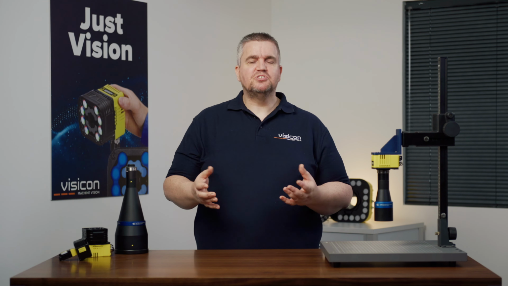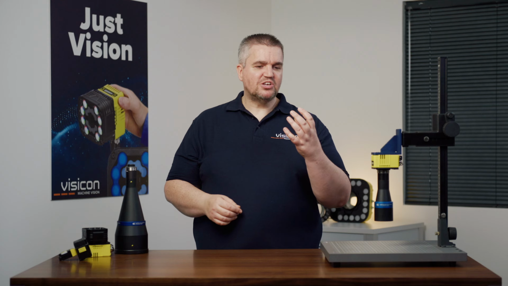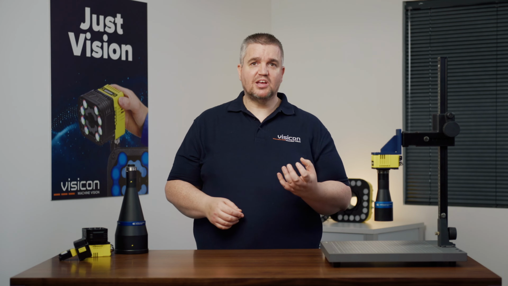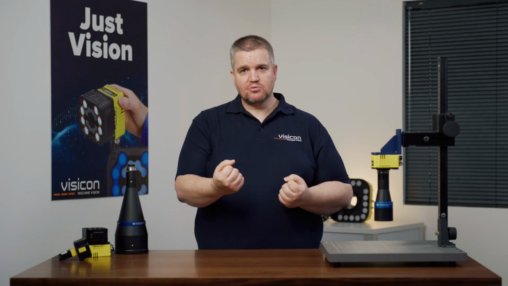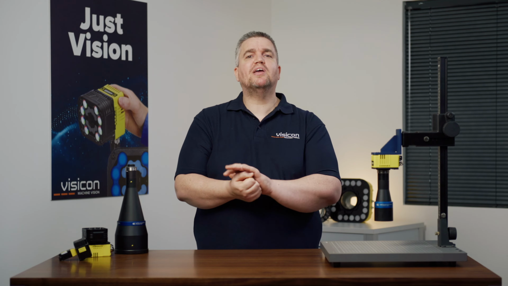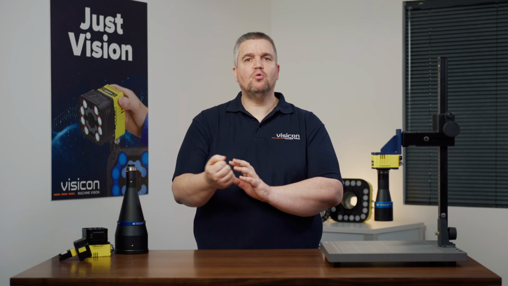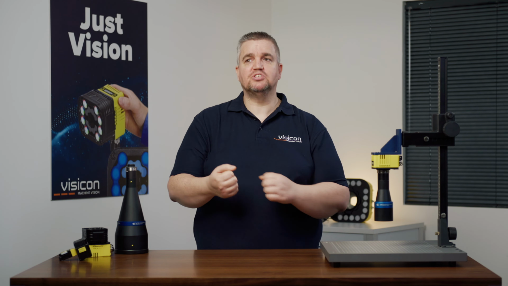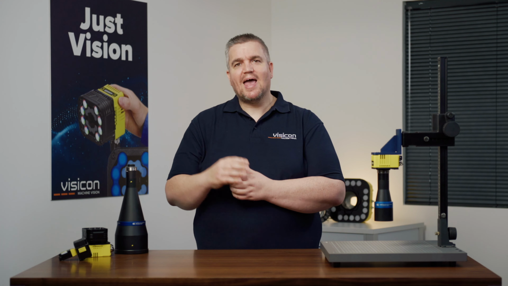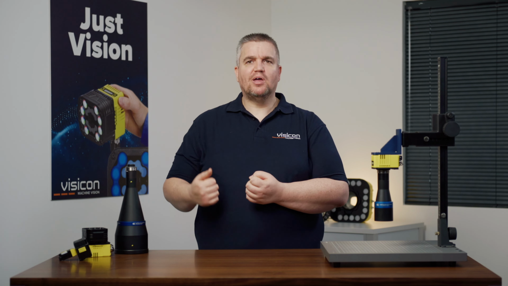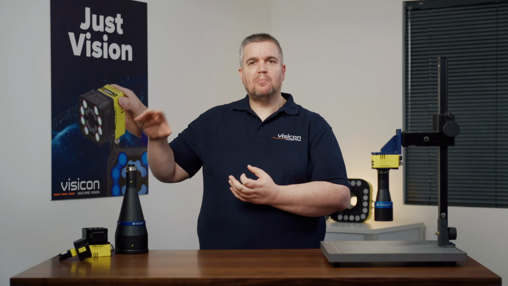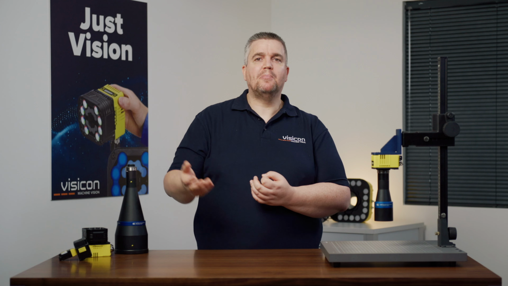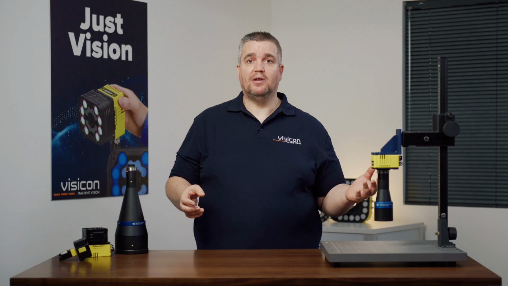Machine vision systems at their root is a camera that's taking an image. It's passing that to a processor that's running some software. We're then going to make a decision. Is that a good one or a bad one? What are the coordinates? What does the code read? And we're going to output that either by digital I/O or over Ethernet to another part of the process. Could be a robot, could be a PLC, could be a rejector on the line.